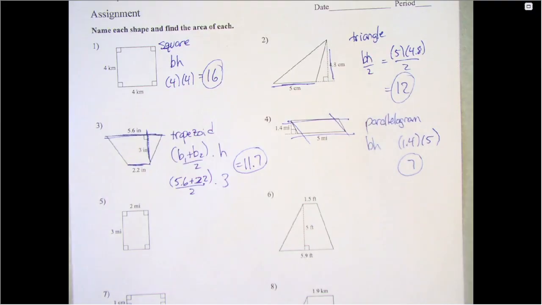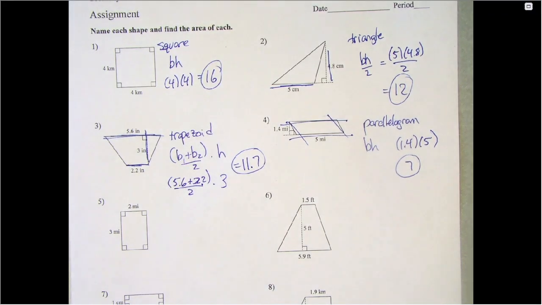And then everything else on there is one of those shapes. You got the formulas up there. I'll put the answers up. Today's a pretty short day.